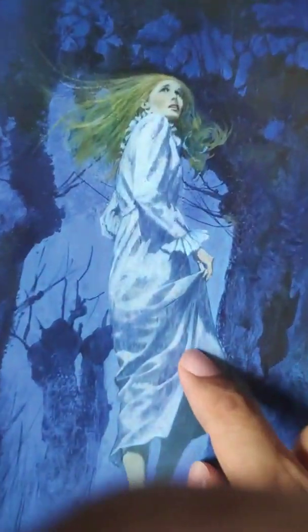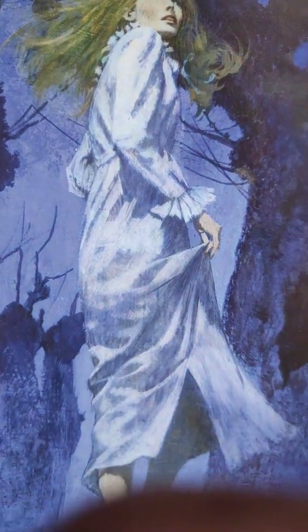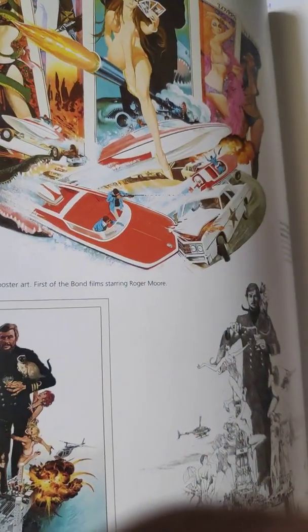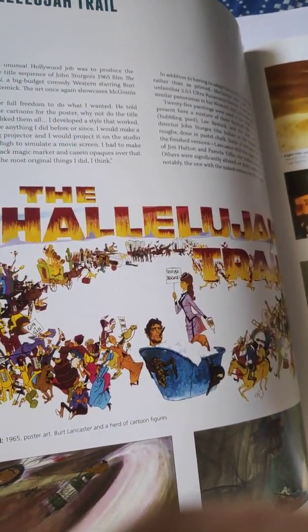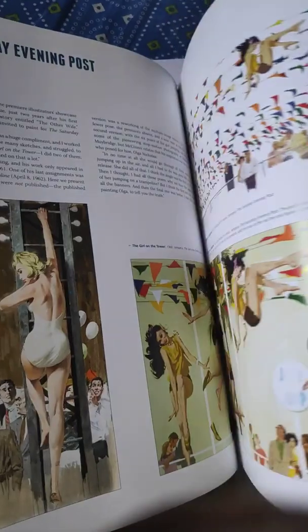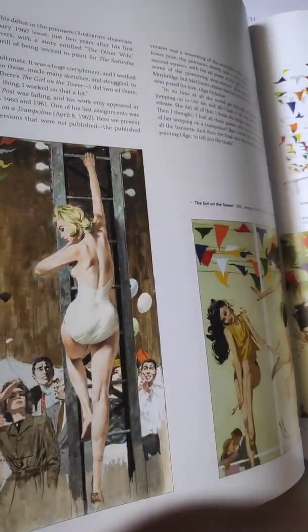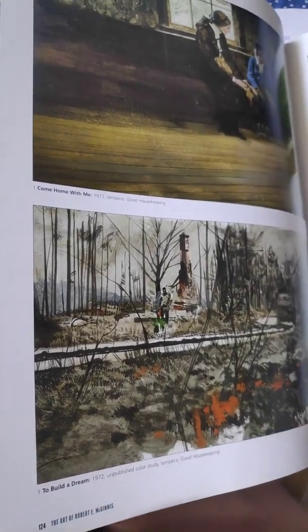This is quite rough, because the strokes are crossing. Well, McGinnis was not the smoothest painter, to be honest.